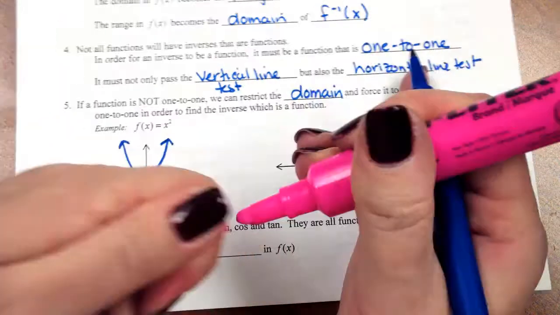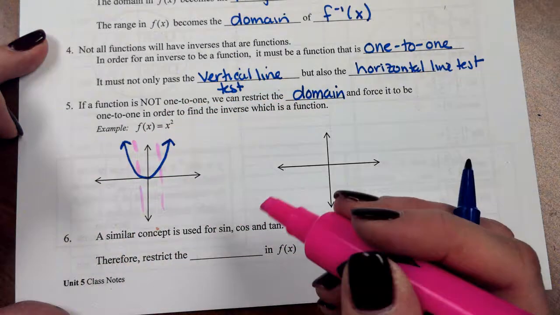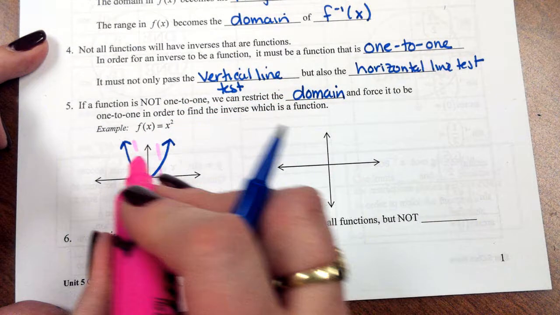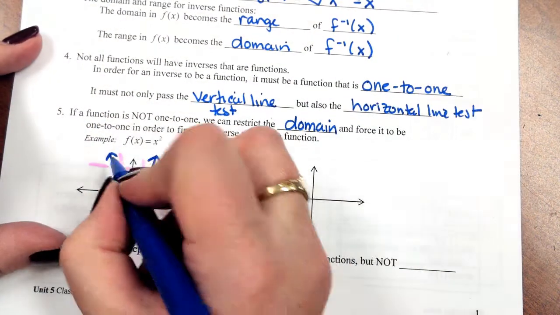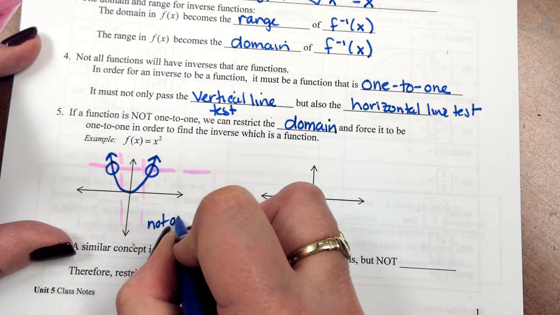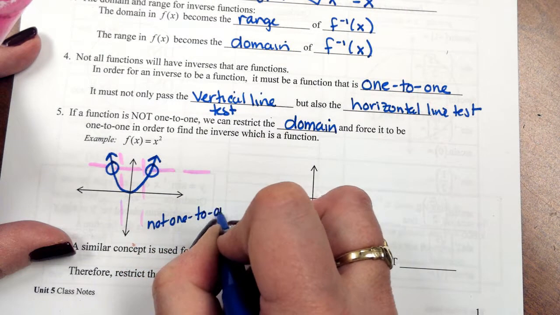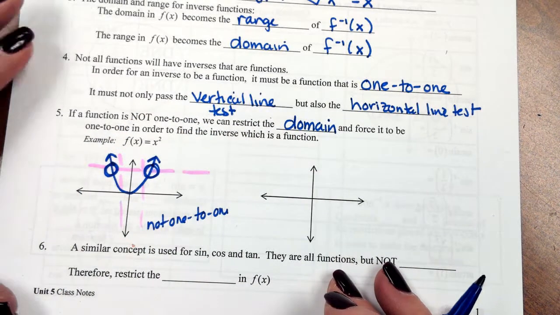So we know that this is a function. It passes the vertical line test. The vertical line will only intersect the graph at one point. However, notice it does not pass your horizontal line test. This is not one-to-one. The horizontal line is intersecting your parabola at more than one point.